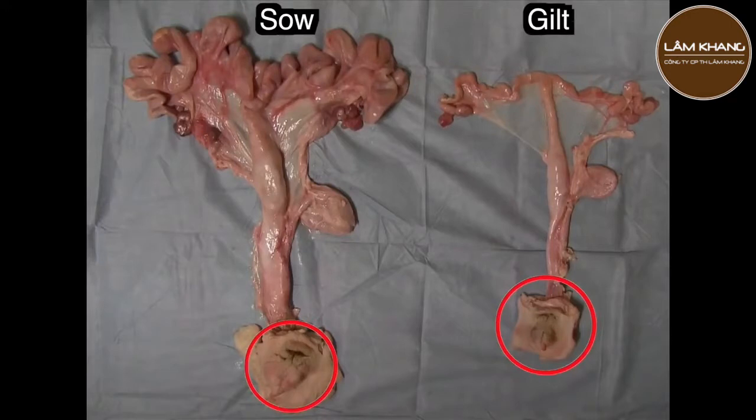The exterior of the reproductive tract is the vulva. Just inside the body is the vagina. Beyond the vagina is the cervix, which is very long in the pig. Again, the cervix is where semen is deposited during natural mating with a boar and with conventional artificial insemination.